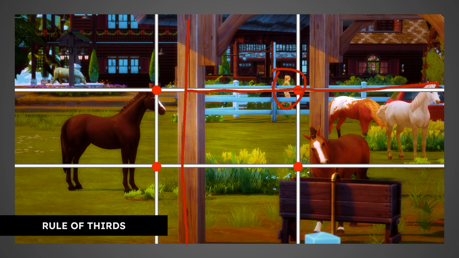Consequently, these are not on a third, so that could be a good thing, that could be a bad thing. This horse is on a focal point. Maybe this horse is the main character, I don't know. It's not a perfect screenshot, it was just the one I had. Just to show an example of putting your horizon line on a third.